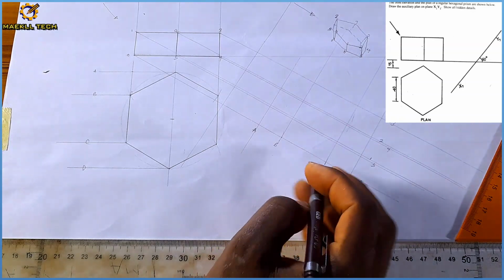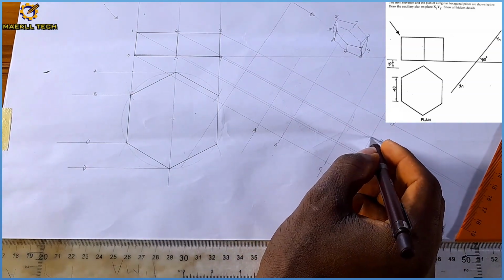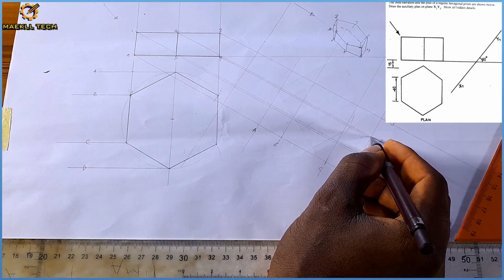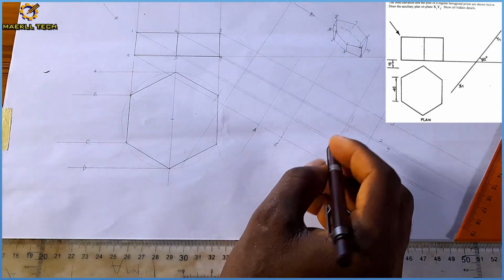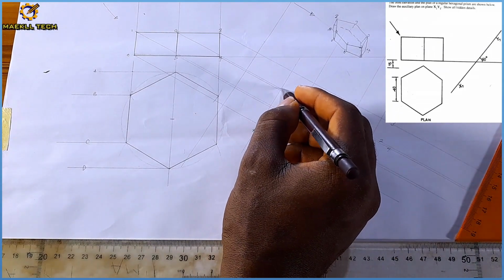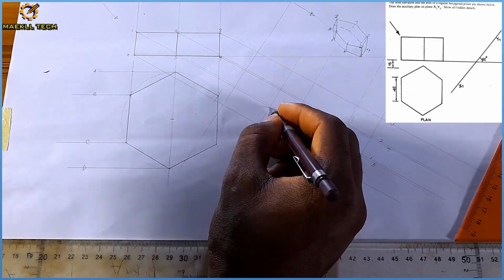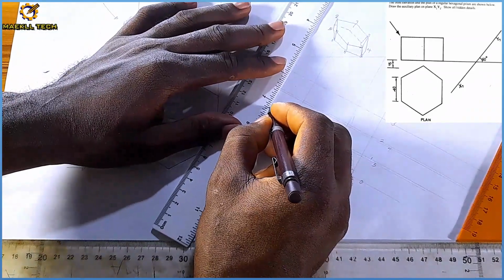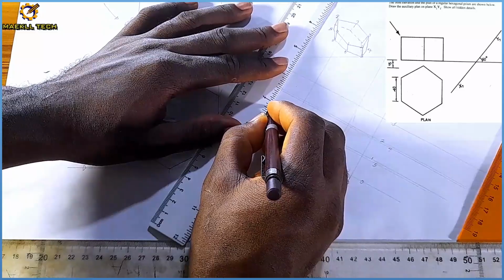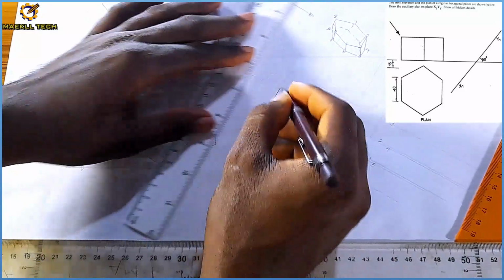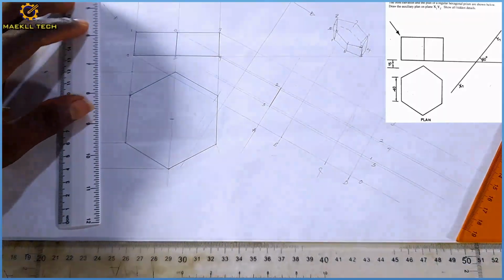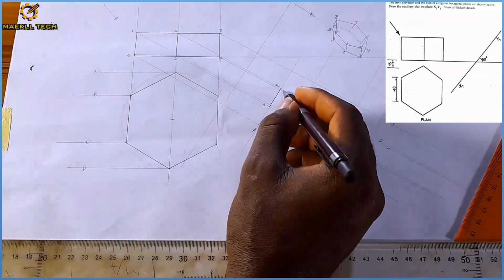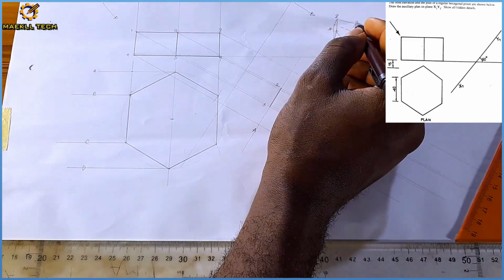Do you see that? I am sure what I'm doing. This is my 2 here, and this is my 5 here. So 2 to 5, like this. This one is 2, while this bottom is 5. They connect each other, and my 2 now connects 3 at the top.